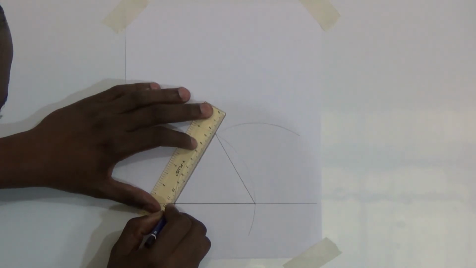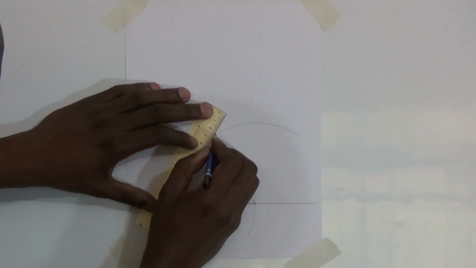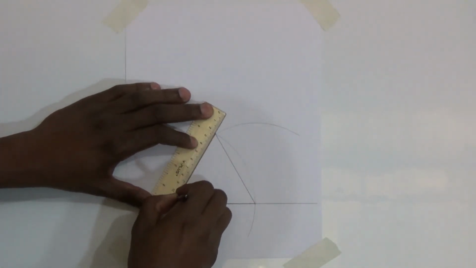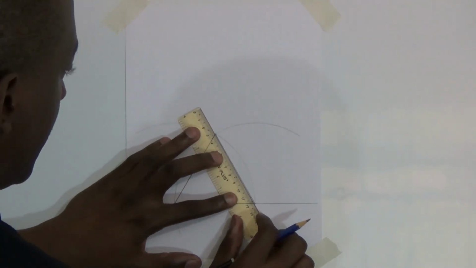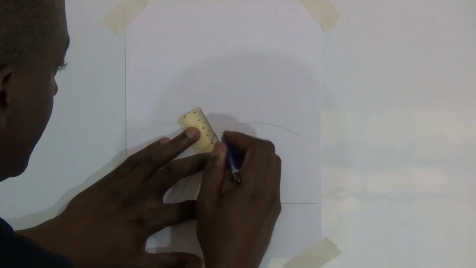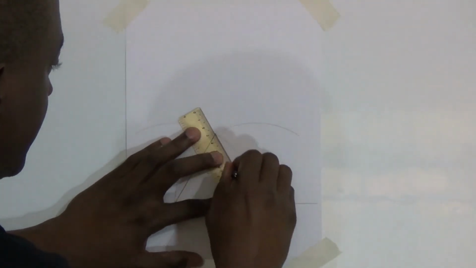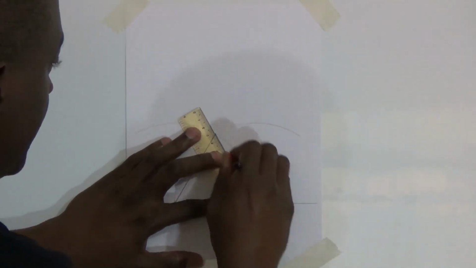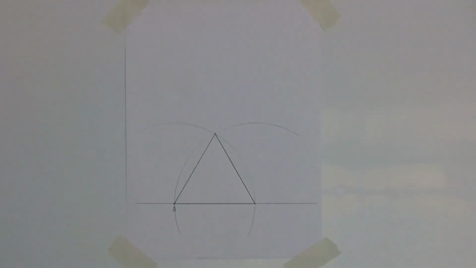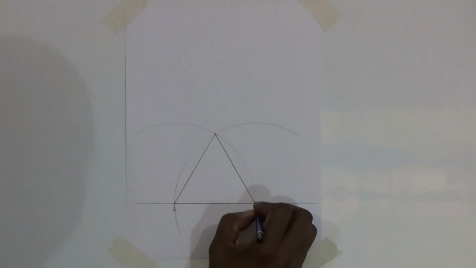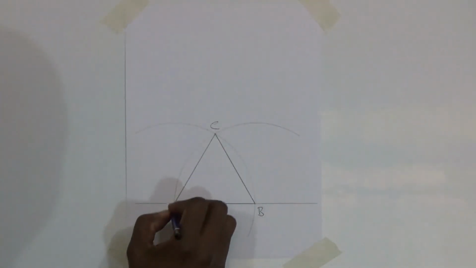You darken this side here. And you darken this side here. And that is the equilateral triangle. So let me call this point B and let me call this point C.